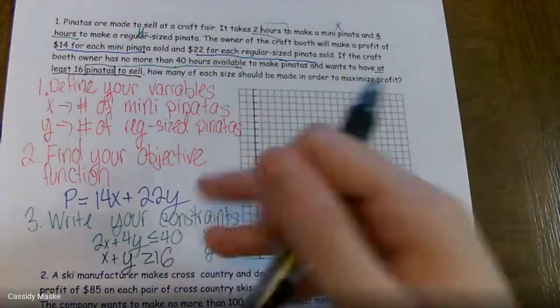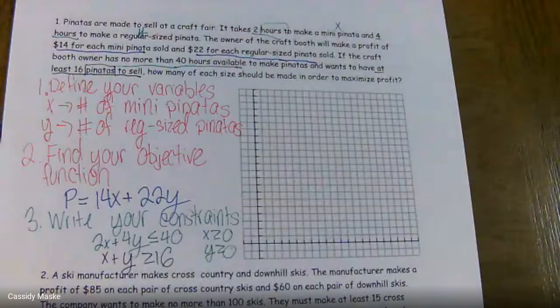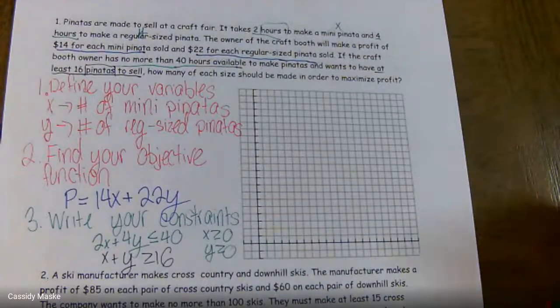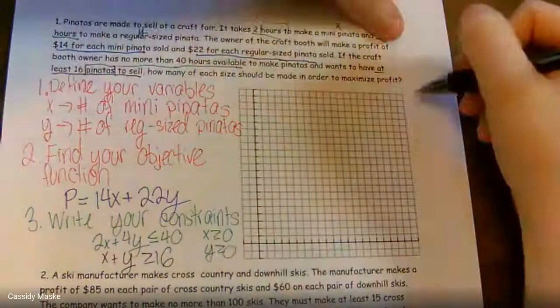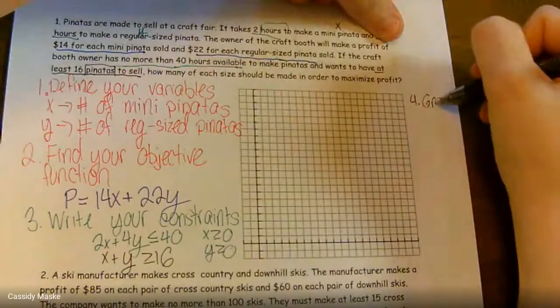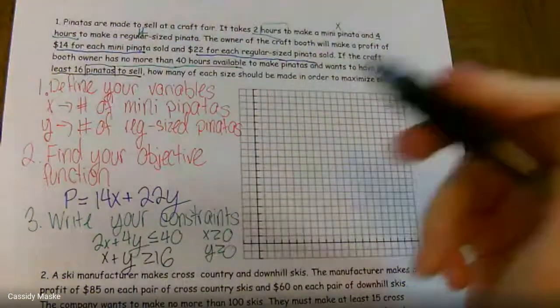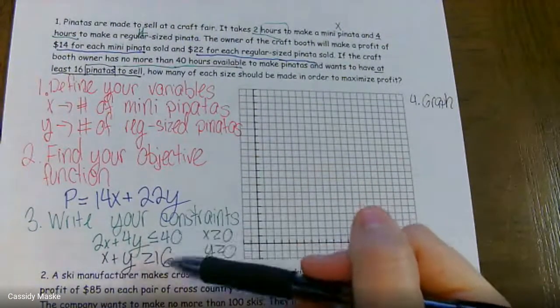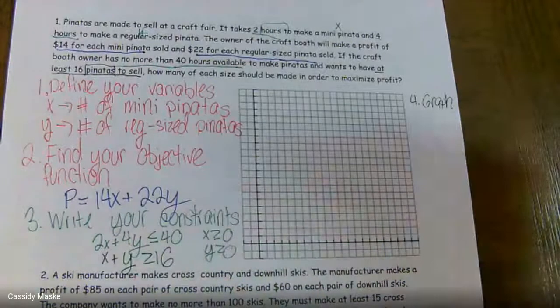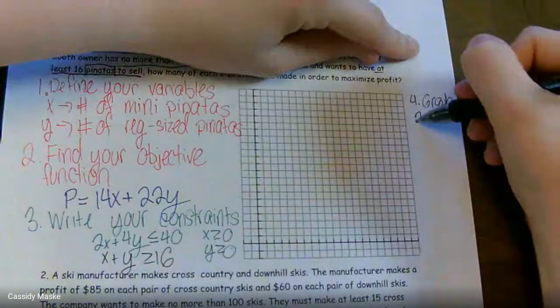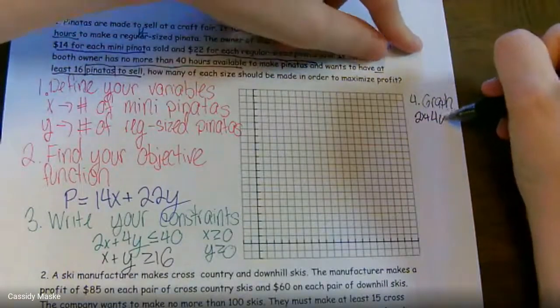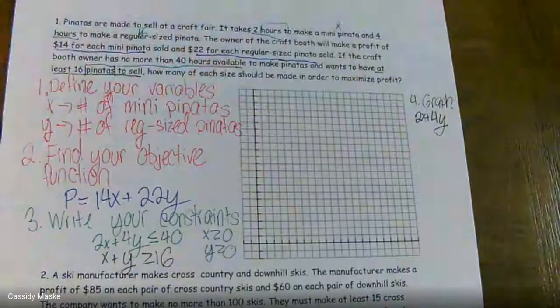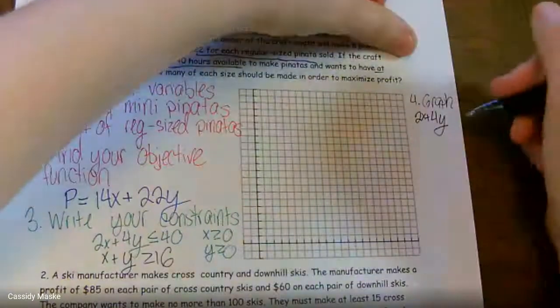Okay, so that was the hardest part, writing those constraints. That's the bulk of these problems. From there, step 4, I'm running out of room here, but step 4 is to graph. So we are going to graph these constraints. The first two are not in slope-intercept form, so we have to change them to slope-intercept form first. I'm going to do it off here to the side. Oops, I'm hitting buttons on my computer.